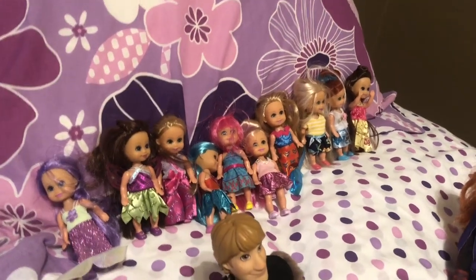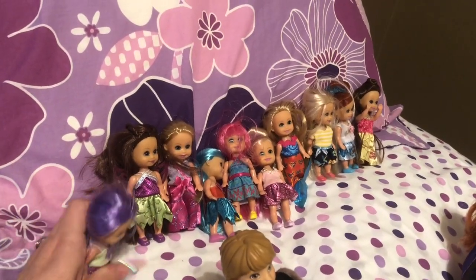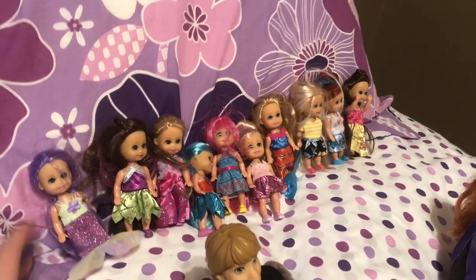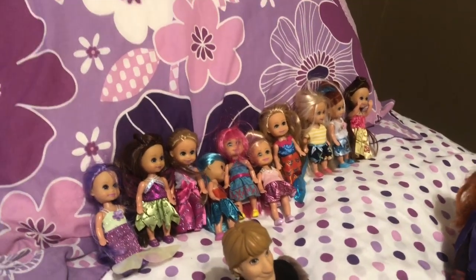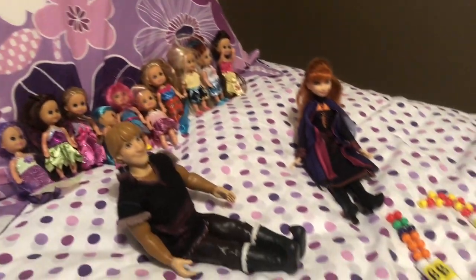Now, your pink, blue, purple-haired children, they either dyed their hair, which is pretty cool. I guess Anna's a really cool mom. Or there was some sort of mutation there that ended up with a different hair color.